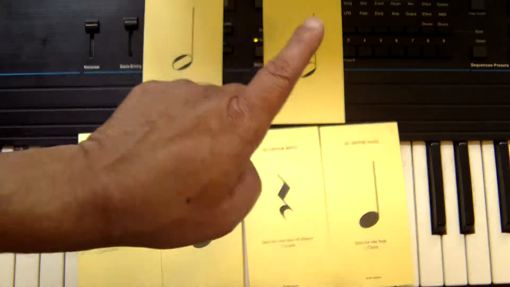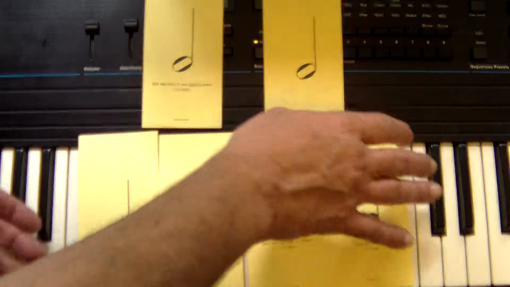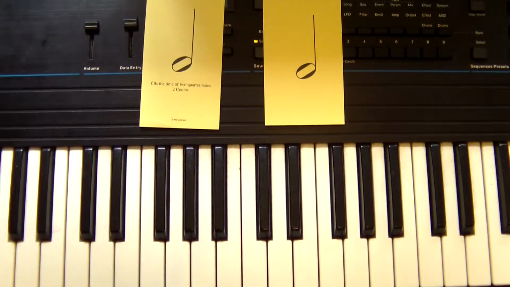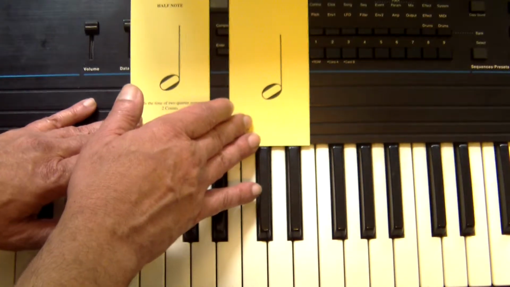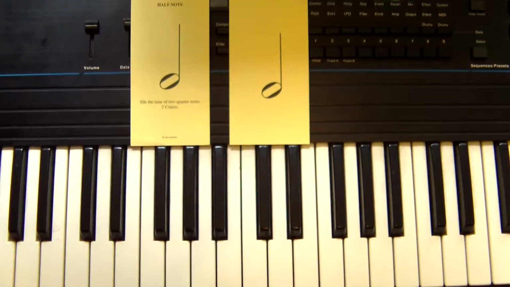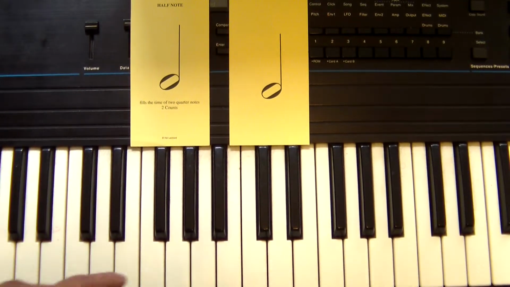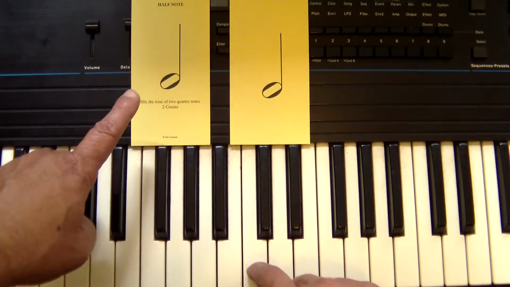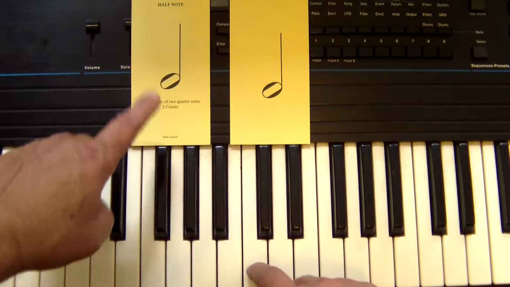1, 2, 3, 4. So we still have 4, look at that, but they last for 2. Now let's get ready to play our half notes, okay? Here we go. I'll use my note C again, middle C. Let me make sure I have my pointer finger. But remember, these are going to be held for 2 beats. So it's going to be 1, 2, ready, go.